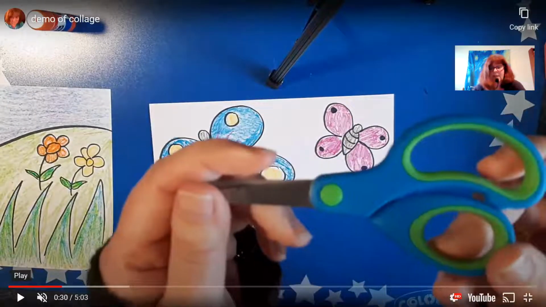This is what I like to call my alligator scissors. Okay, this part, the sharp part, these are the teeth. And this is the body, okay? These are the eyes and the stomach would be back here, okay? So these are my two eyes, so pay attention.